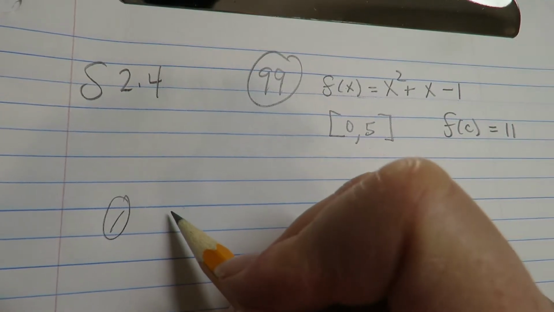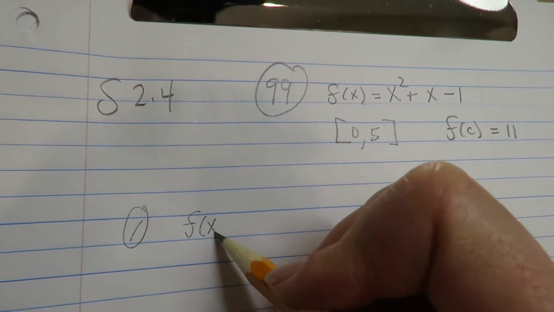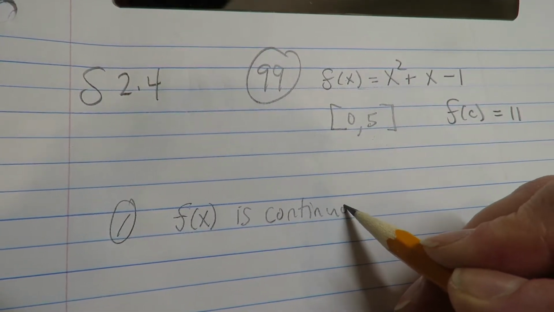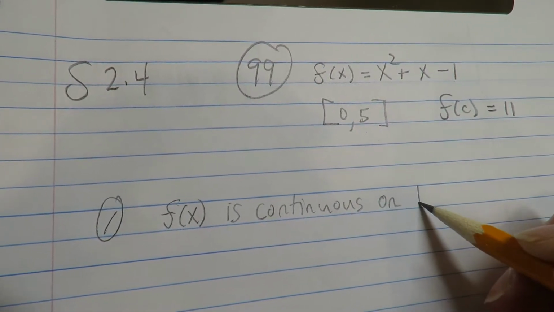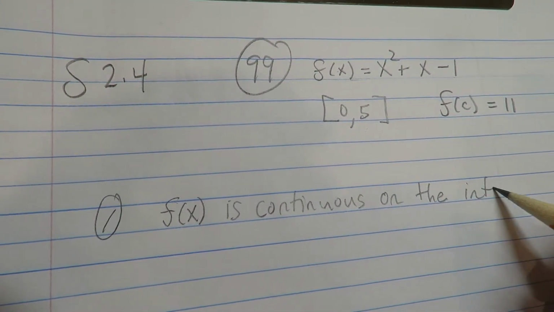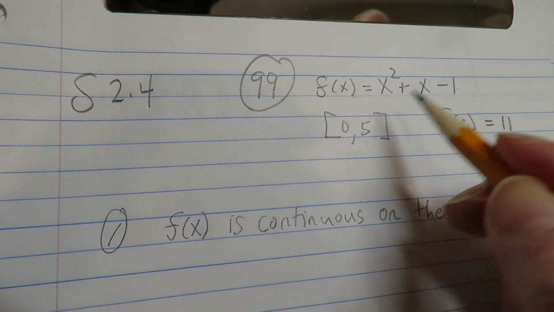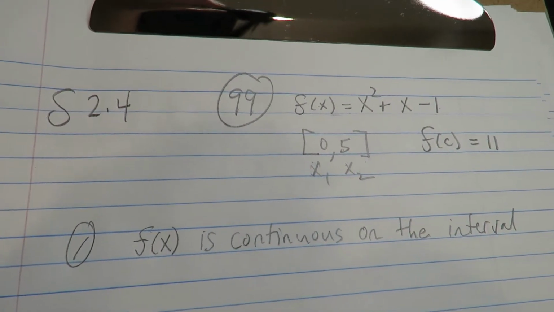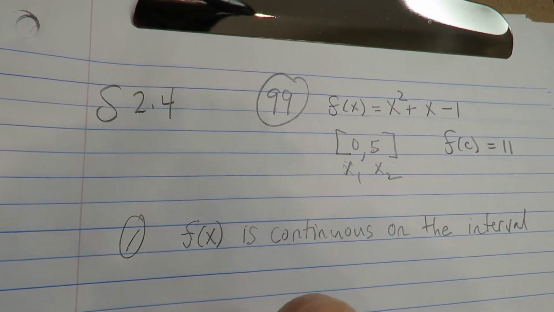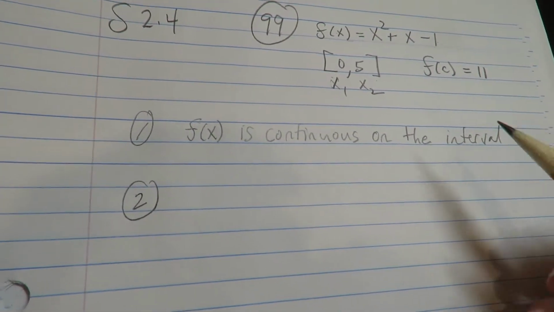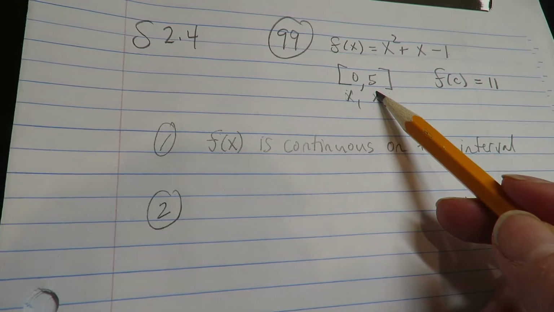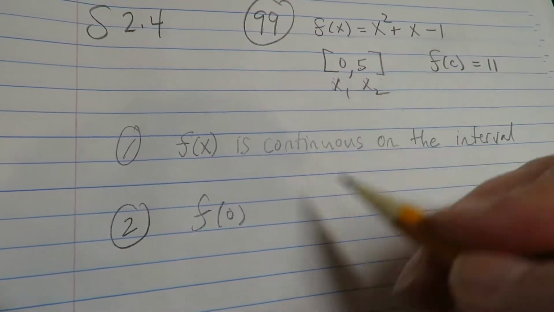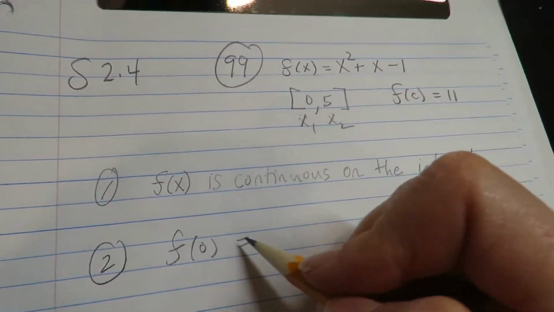So the first part you want to acknowledge is you want to say that f of x is continuous on the interval. So this parabola is continuous from 0 to 5. Right, this is a domain restriction, it's not a coordinate. All right, the second thing you need to show me is that you're solving for the y values that correspond to these x values. So you're going to plug in 0 into the function. So you're plugging it into the function.